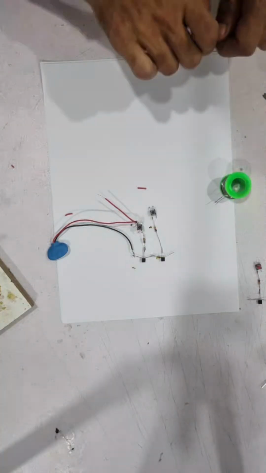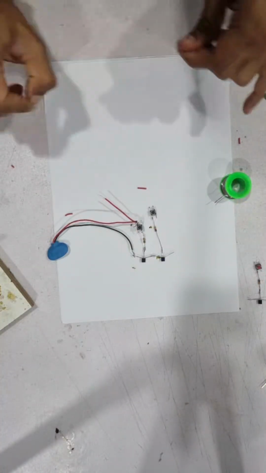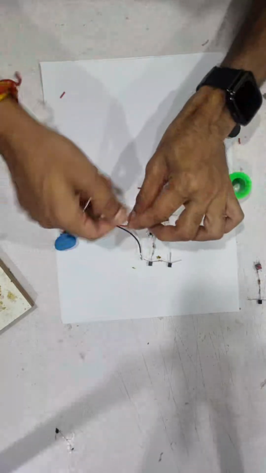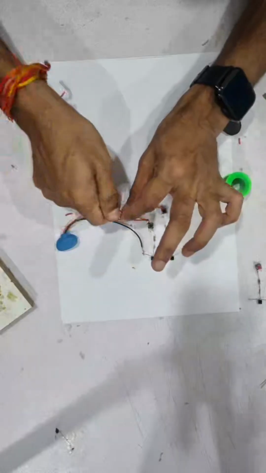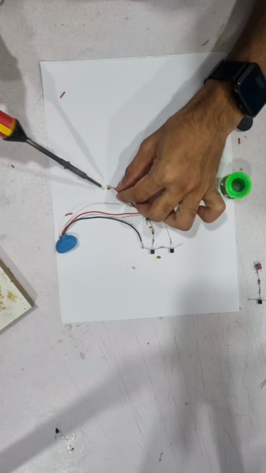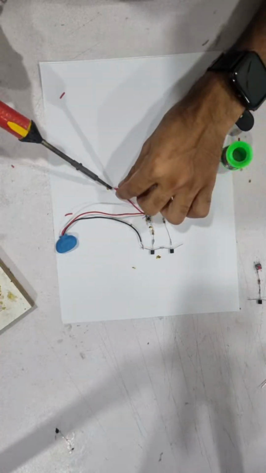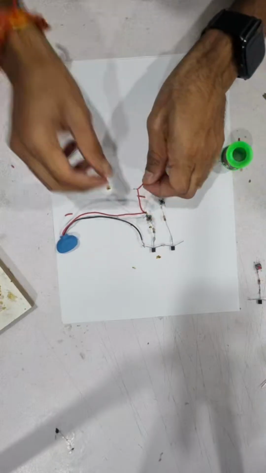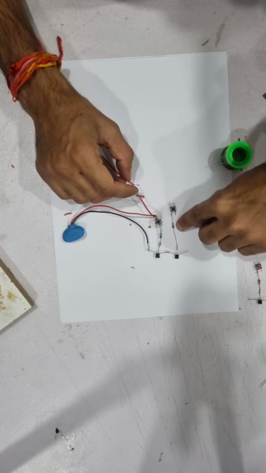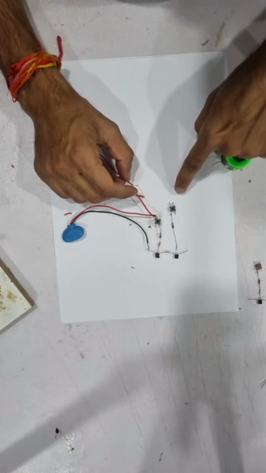I'll take another wire because we will need it for the LED as well. I will join them together. I'll again do the soldering. Over here, since again this resistor is connected to that pin, the right one, I have to make a cross connection.